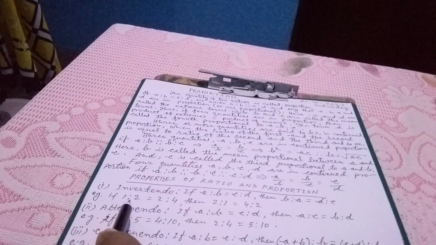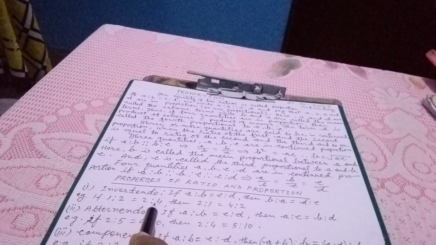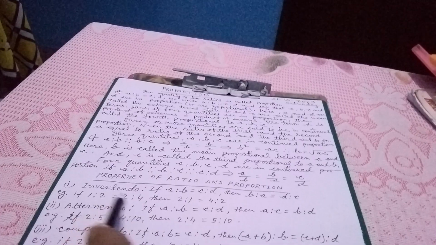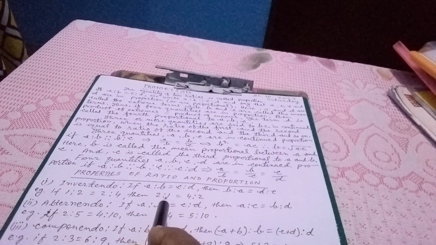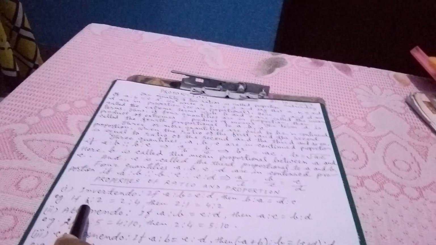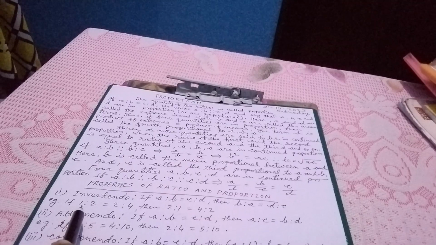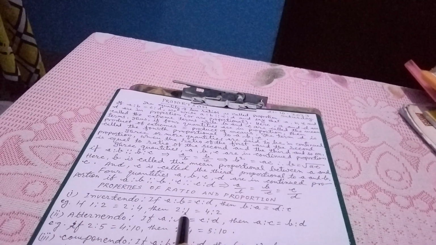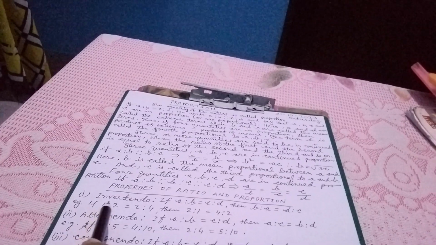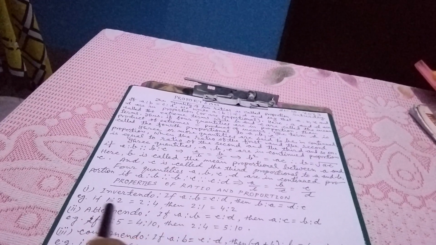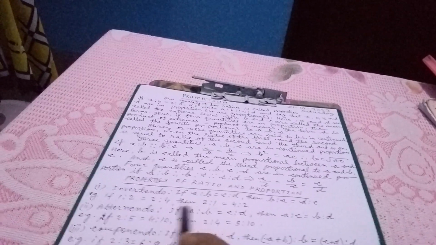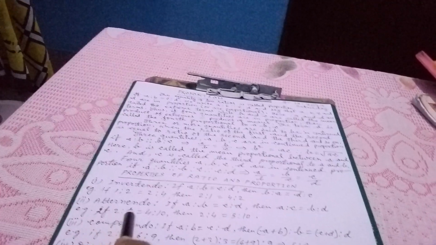Example: if 1 : 2 = 2 : 4, then by invertendo 2 : 1 = 4 : 2. That means the first term becomes the second term. That means you can say the antecedent becomes the consequent and the consequent becomes the antecedent. So that is invertendo.